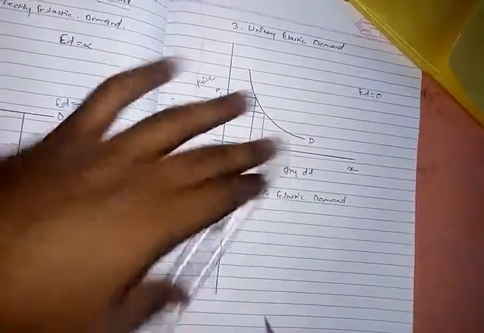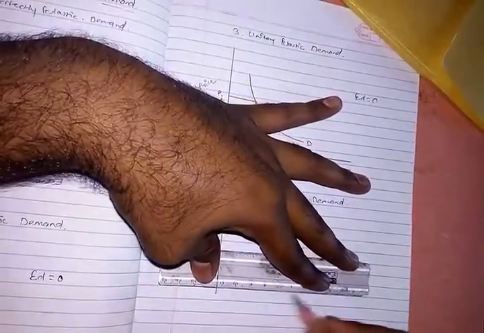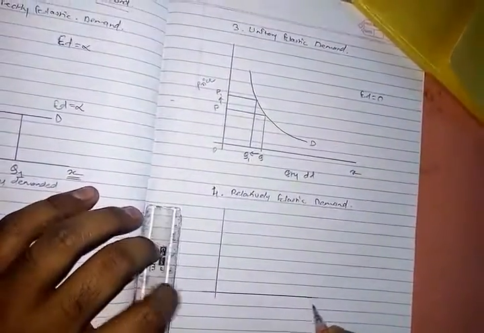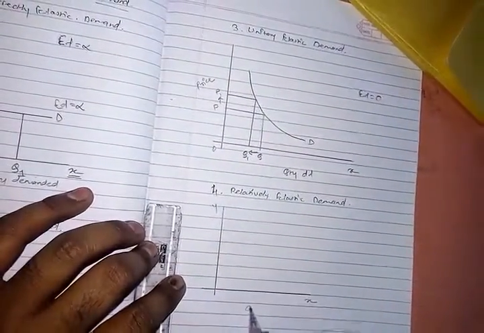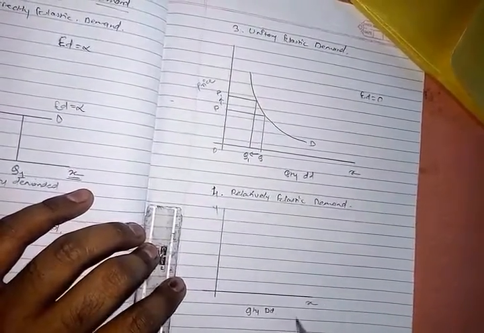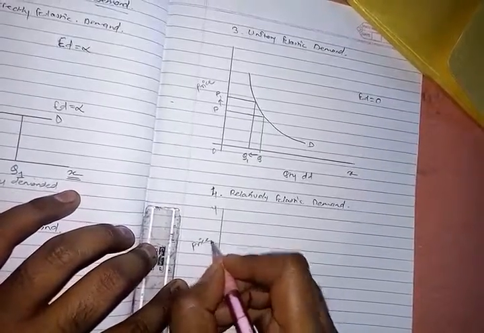Here is the y-axis, here is the x-axis. The x-axis shows quantity demanded, the y-axis shows the price.